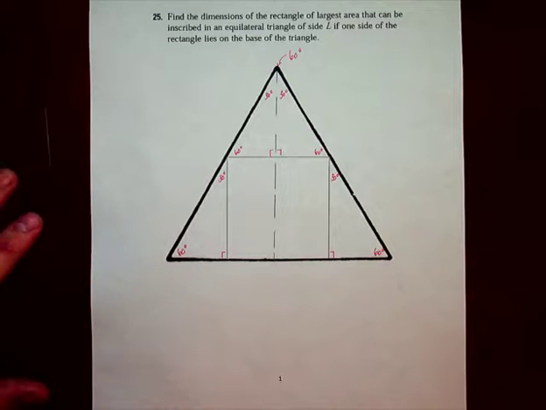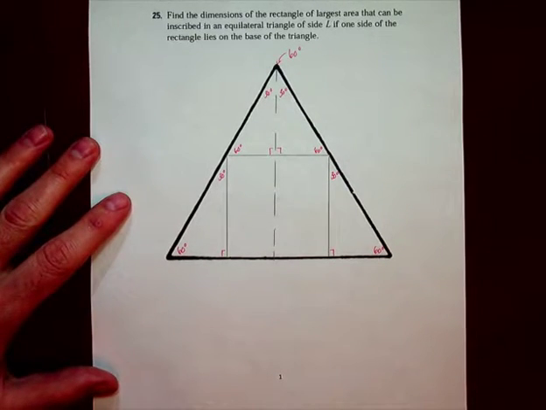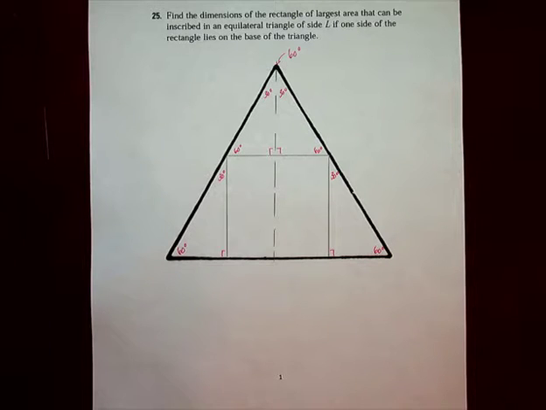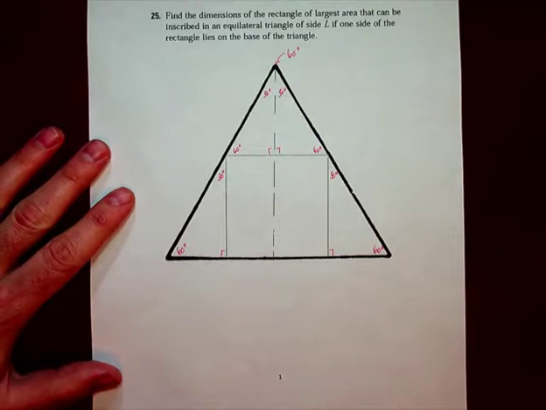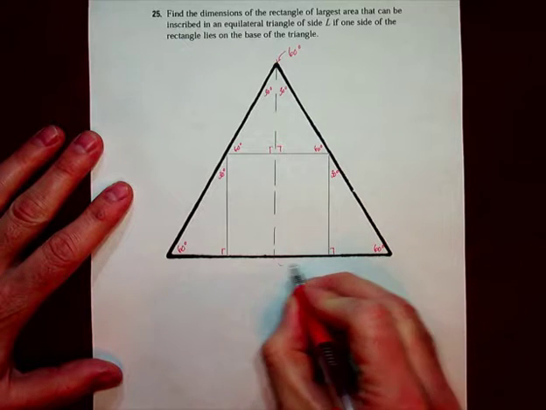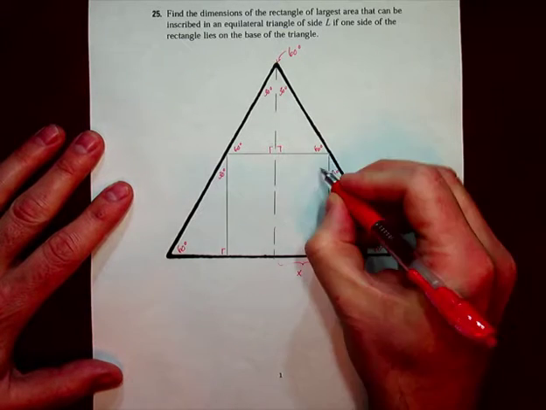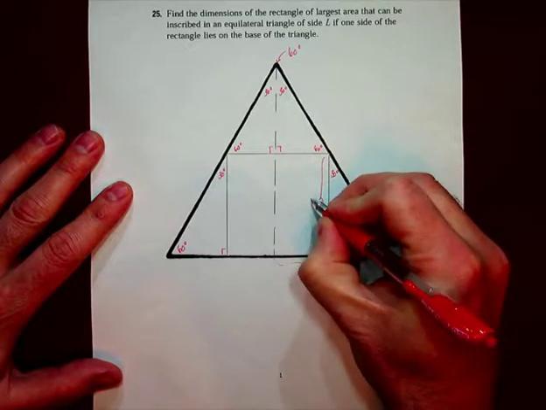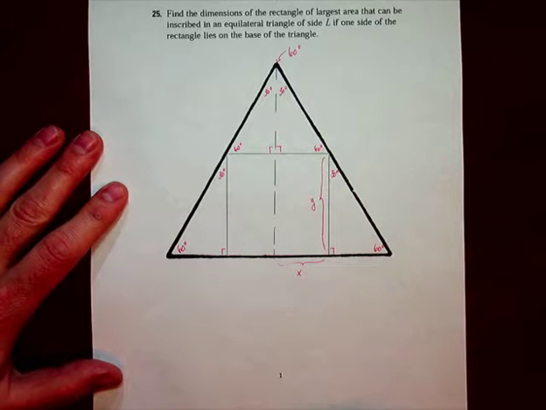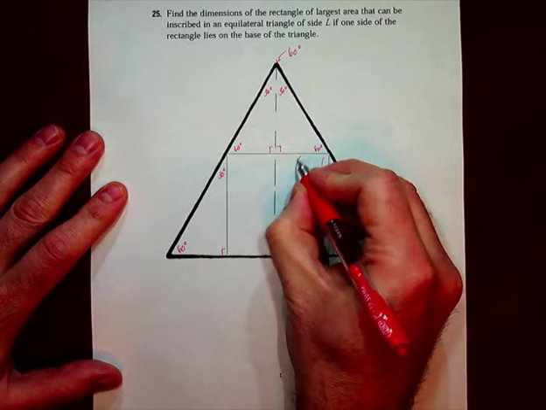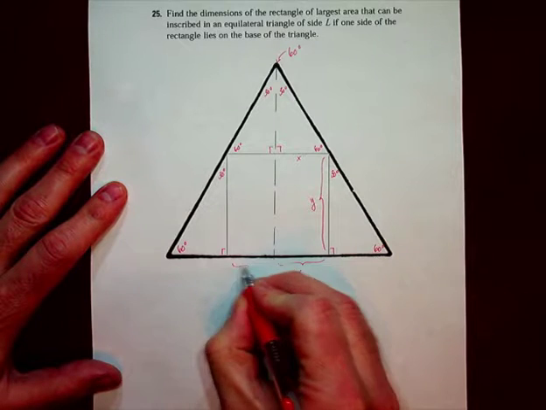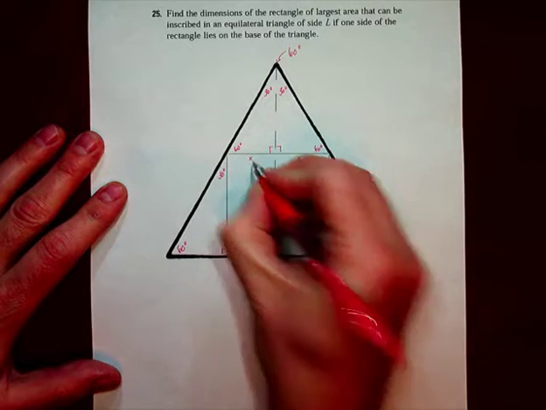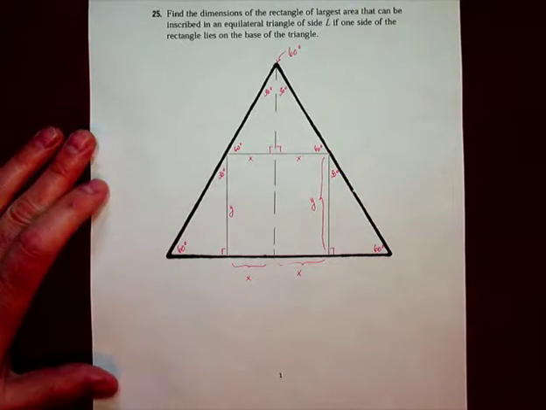Now what I'm going to do from here is start designating variables. I'm looking to optimize the area of the rectangle. So I need to find the dimensions of the rectangle of largest area. So let's go ahead and designate this right here as X and this right here as Y. Now when I do that, I notice that this is also X. This right here is also X, this is X, and this is Y.